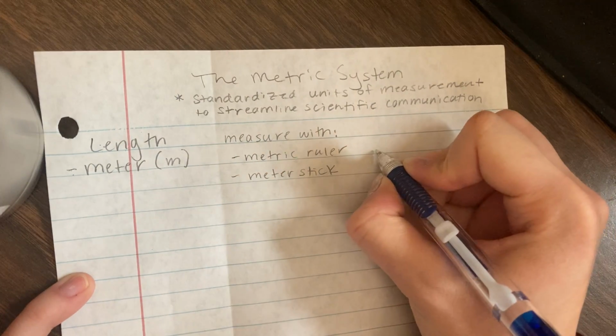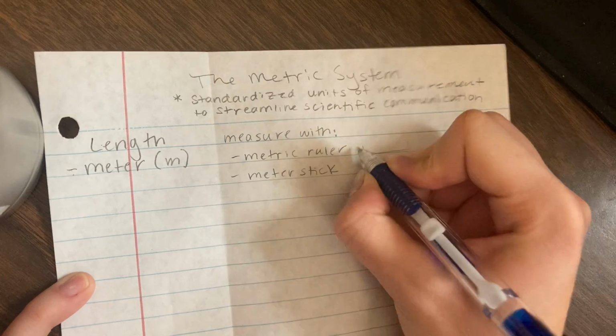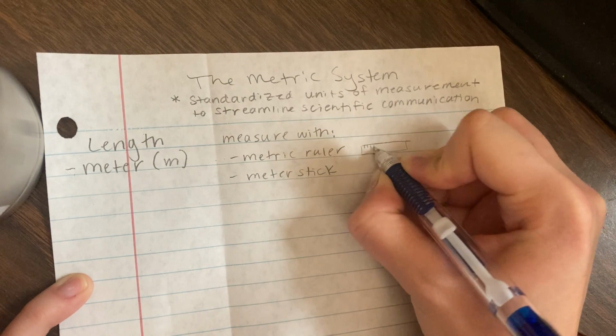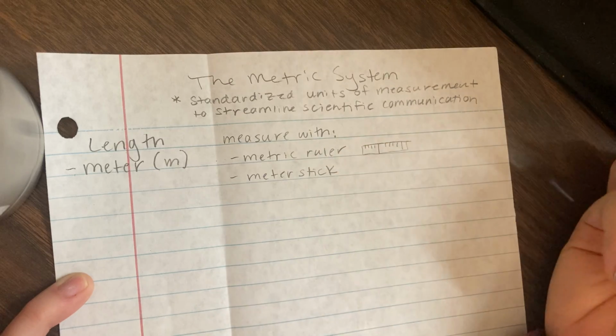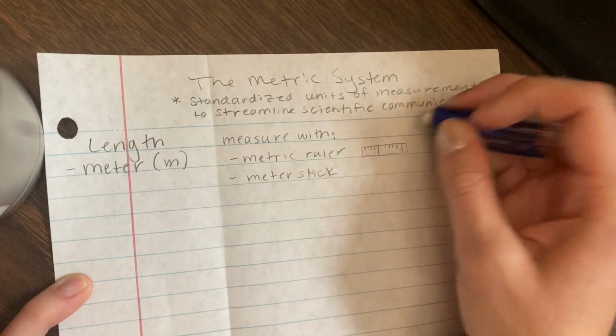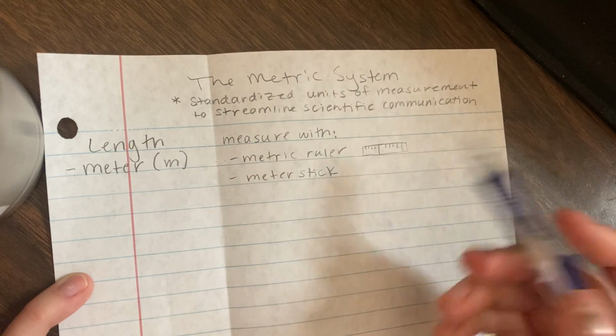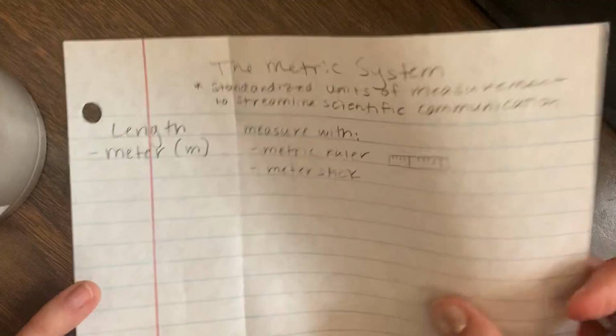So sometimes I like to sketch little things just to remind myself what I'm talking about. So here's a little sketch of just a little baby metric ruler, just so you can remind yourself that's the kind of tool we're going to use to measure length in science class.